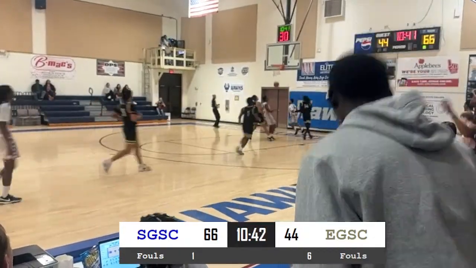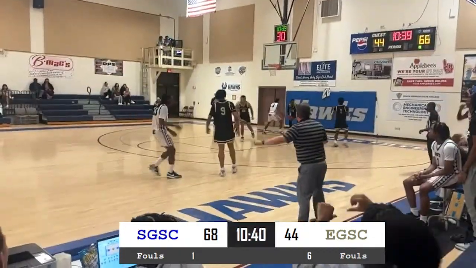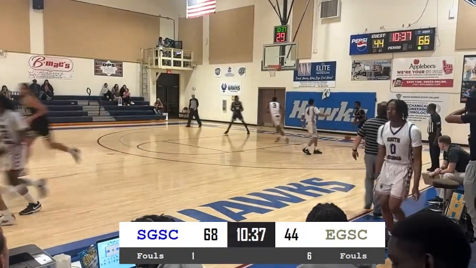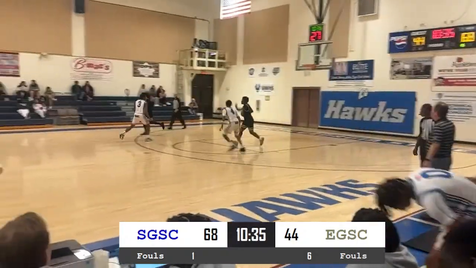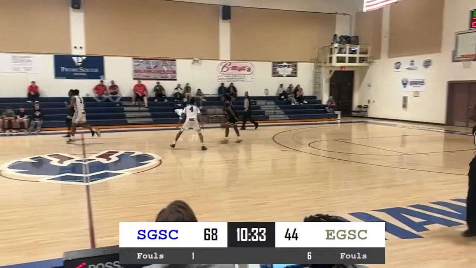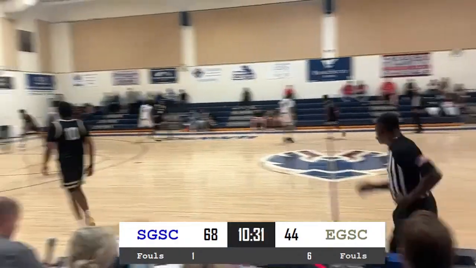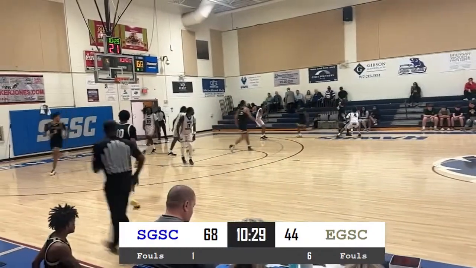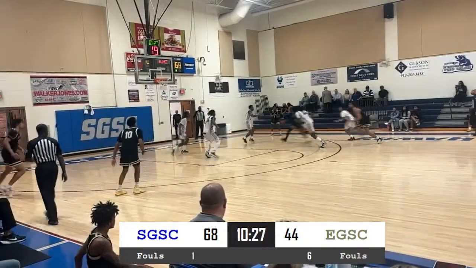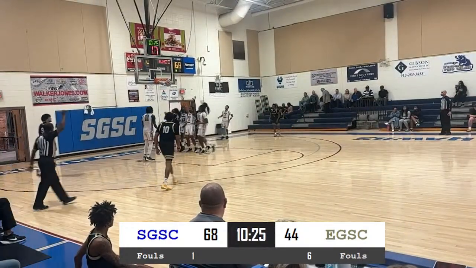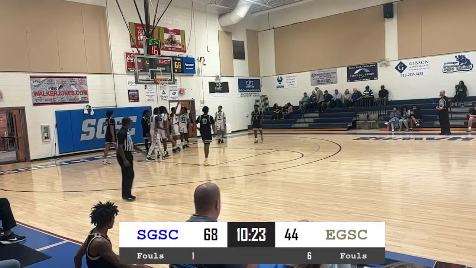Gallman drive, kick, stolen, Rainey. Rainey to Penniman. Penniman drive, layup up and in for the Hawks. Drive inside, foul called against South Georgia State.